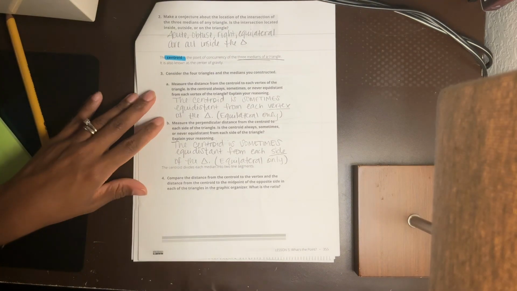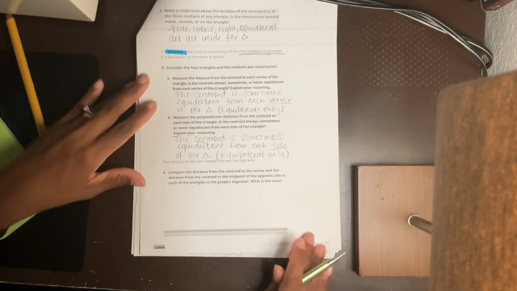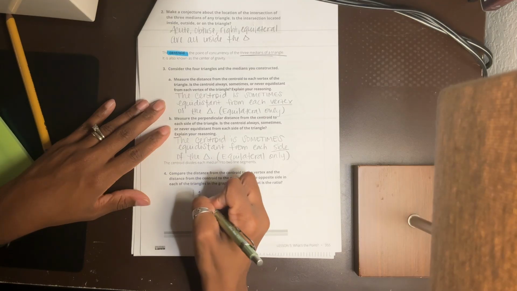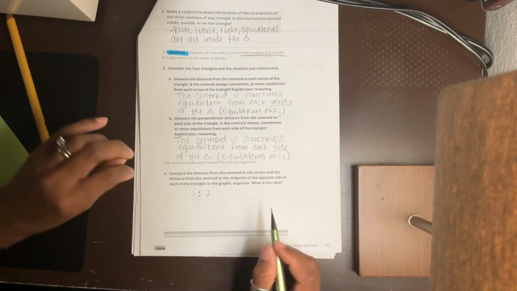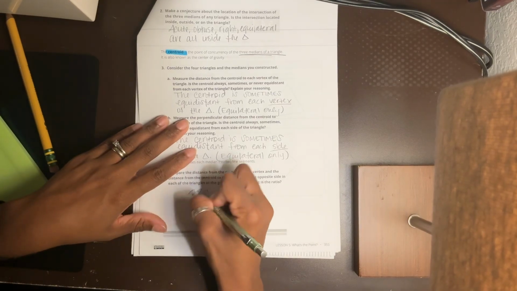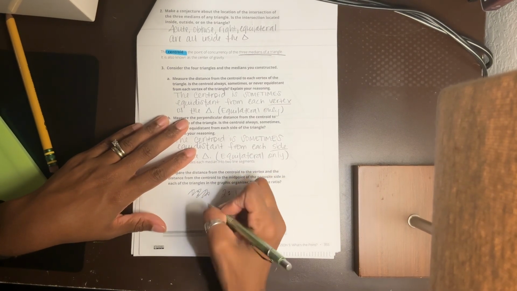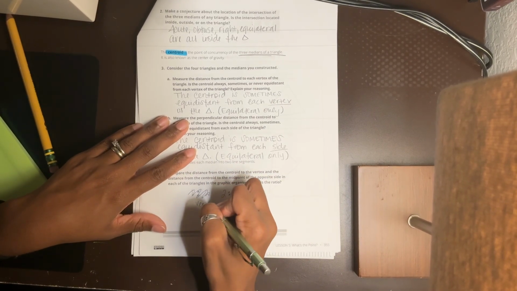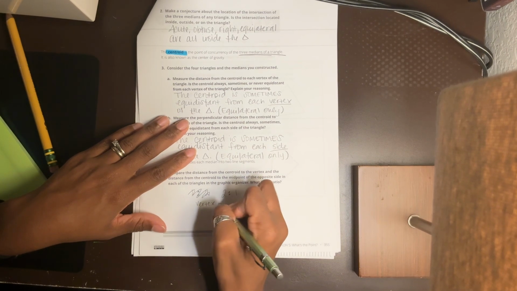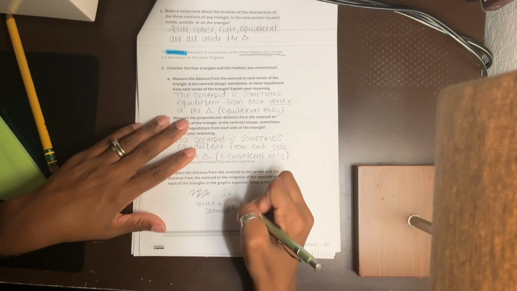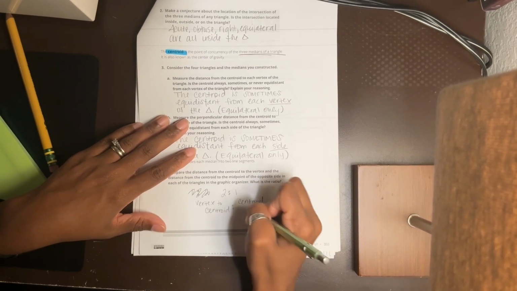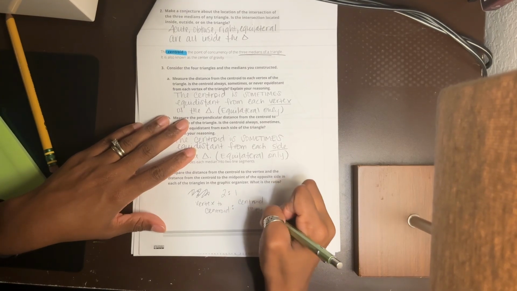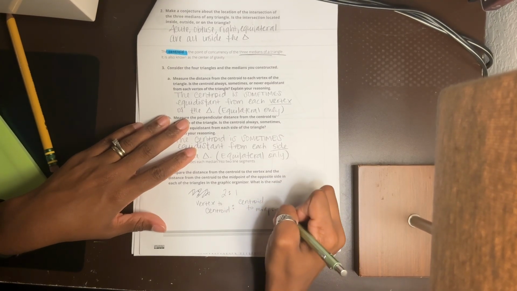So the ratio is 1 to 2. Or did I go backwards? Vertex to, I'm sorry, 2 to 1, disregard. So from vertex to centroid is double the length from centroid to midpoint, okay?